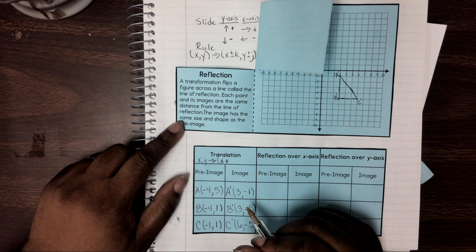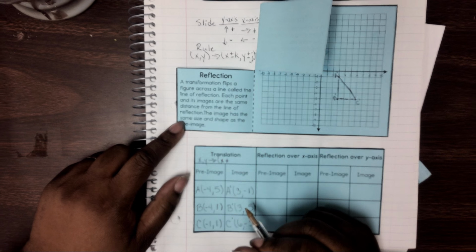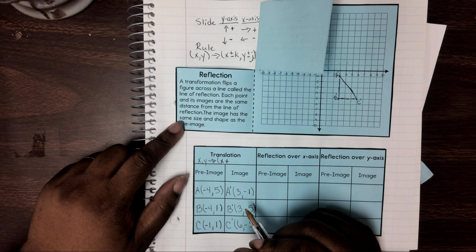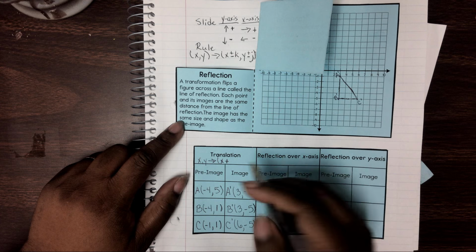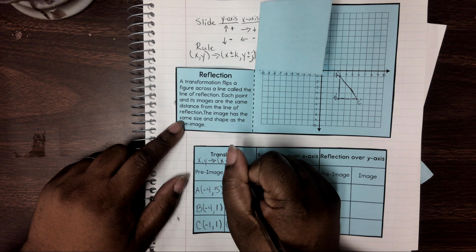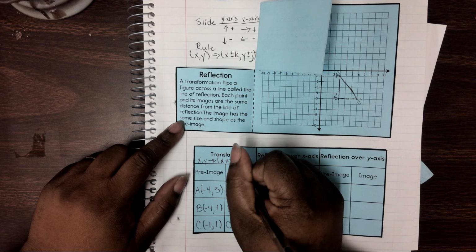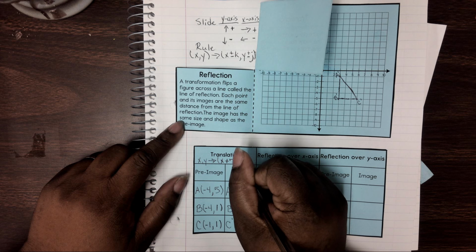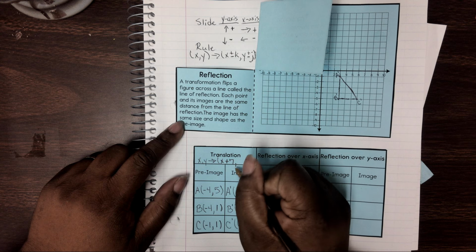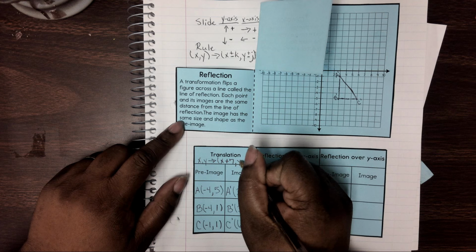Now you need to know how many units did you move, okay? So to the right, we translated or we slid 7 units. So we're going to add 7. Of course, you're going to have your comma. Next up is going to be our y.